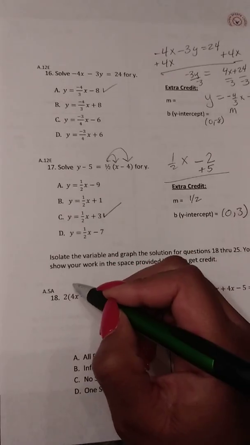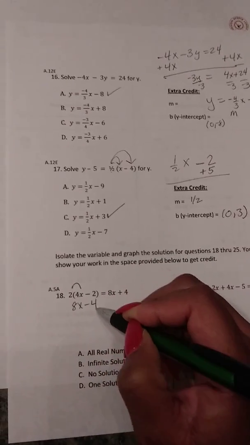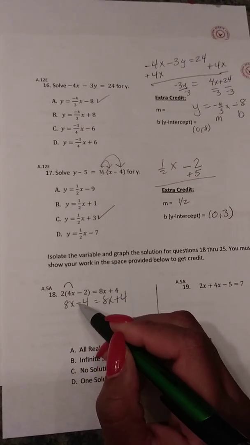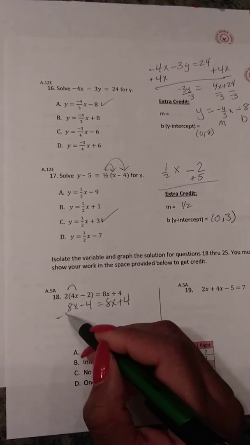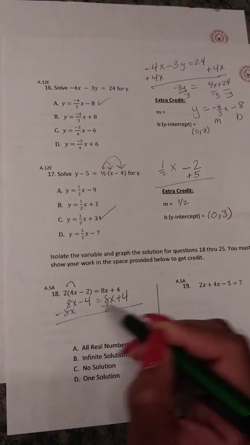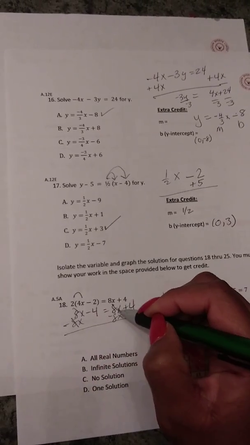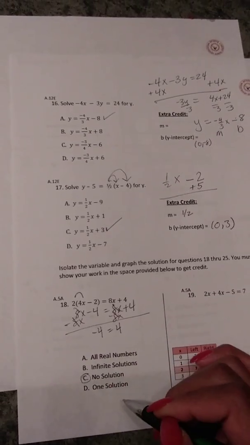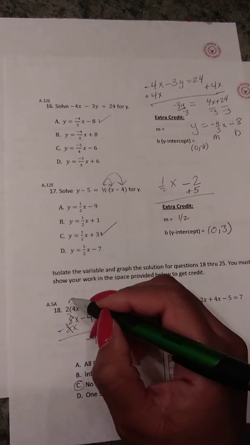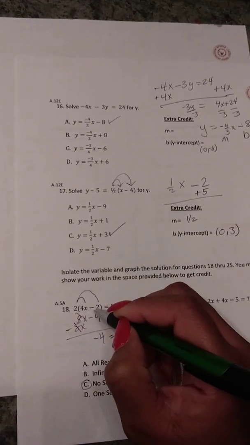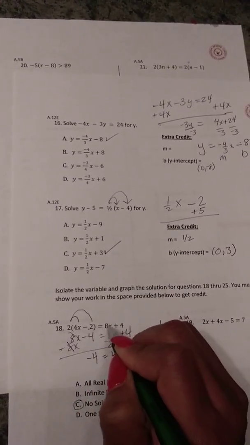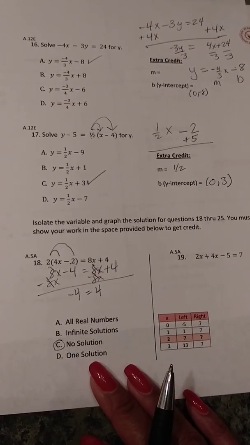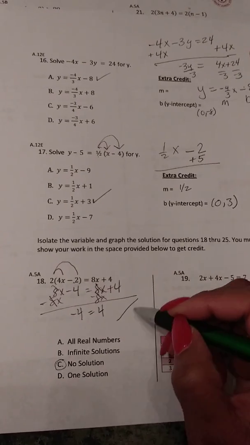Number 18. Distribute 8x minus 4. Cancel. Cancel. Cancel. Negative 4. Will it ever equal 4? Never. No solution. Or you could put, instead of distributing, the left side into the calculator, the right side into the calculator, and when you graph it, you should see parallel lines.